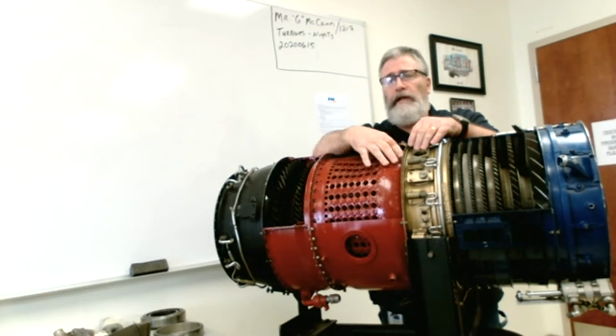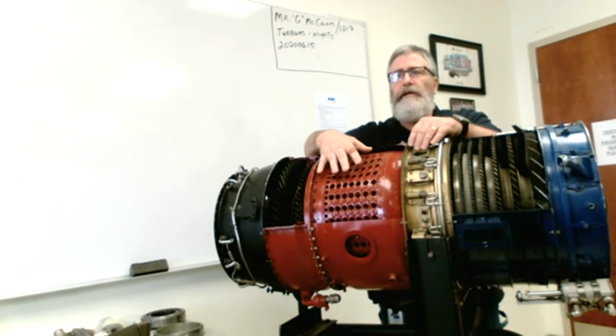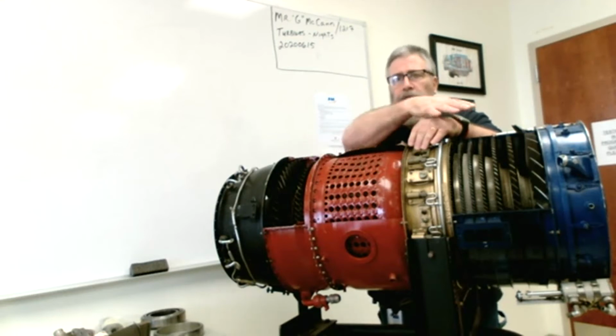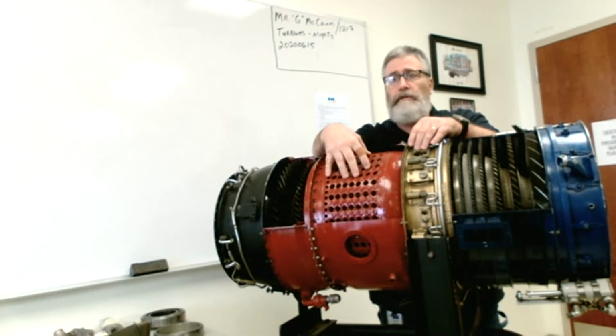The other, let's say 75 to 85%, surrounds this and adds in cooling. Okay, so not all the air coming through is used for combustion. That's a test question, and that's also a very important thing to know.